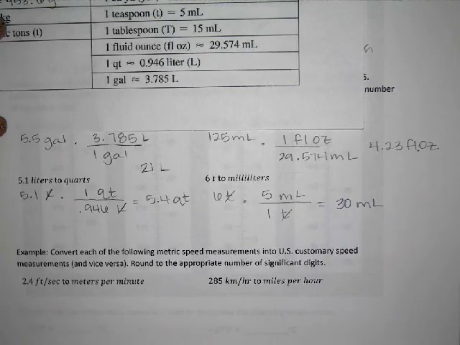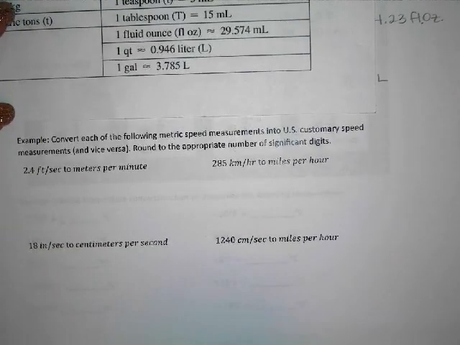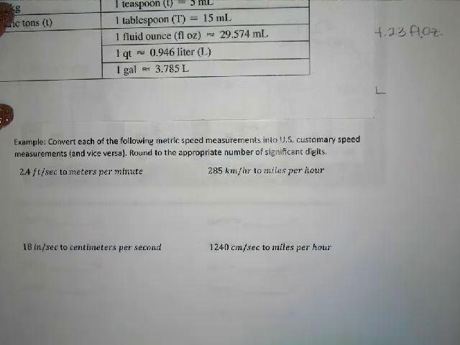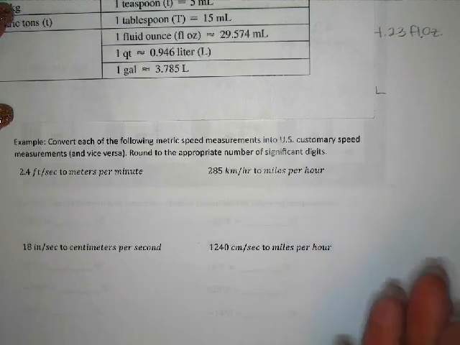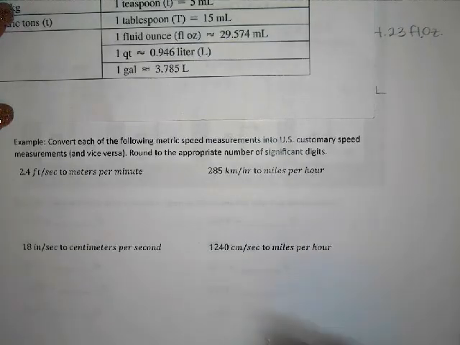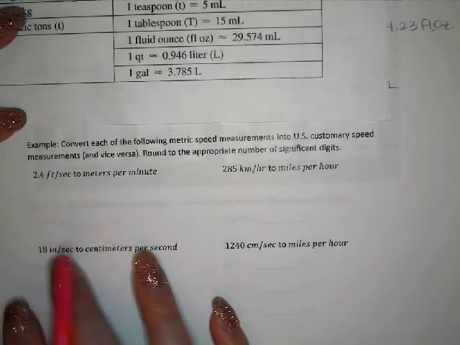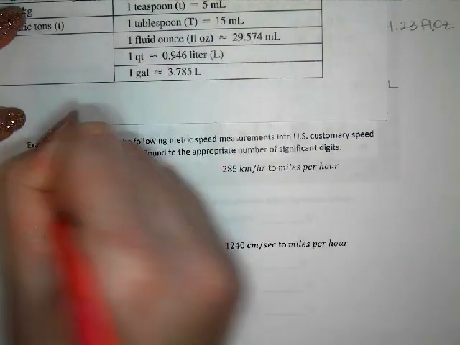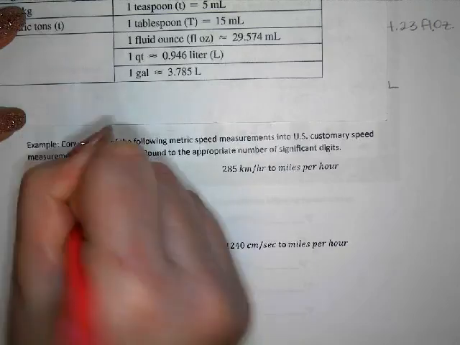All right, and then here we have some compound measurements, metric speed measurements that we're going to be converting into US customary or vice versa. So with these compound measurements, first we have feet per second. And we're going to be converting that into meters per minute.